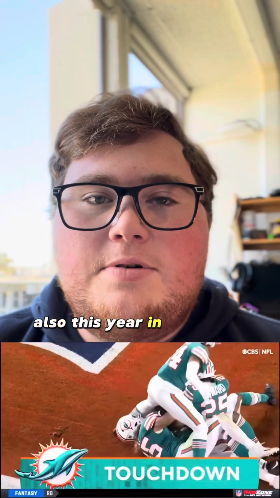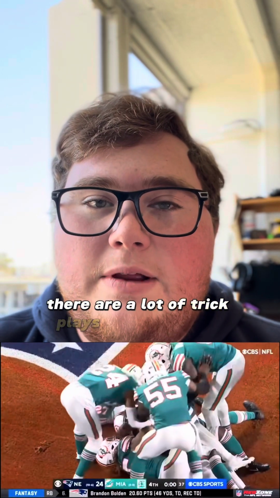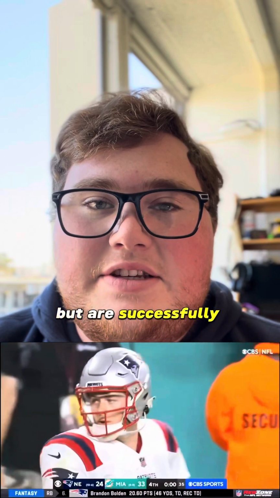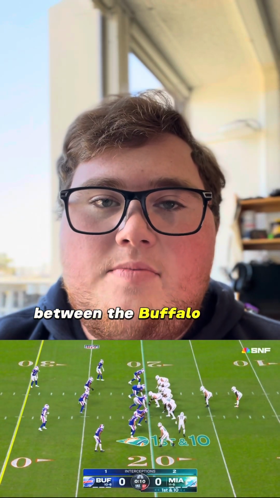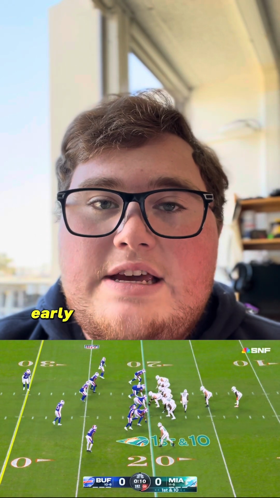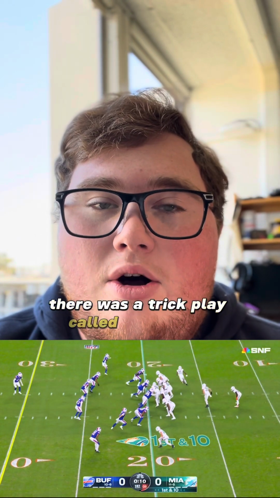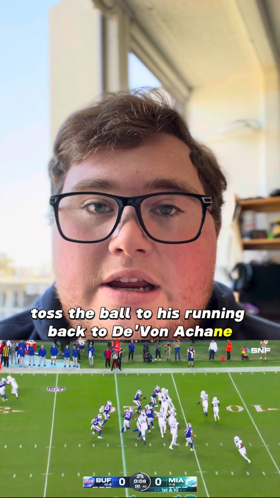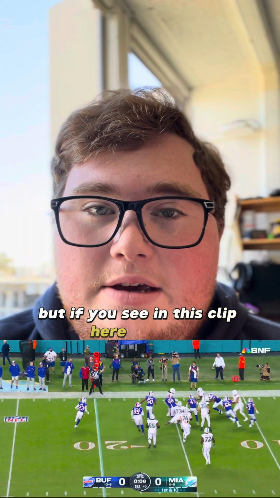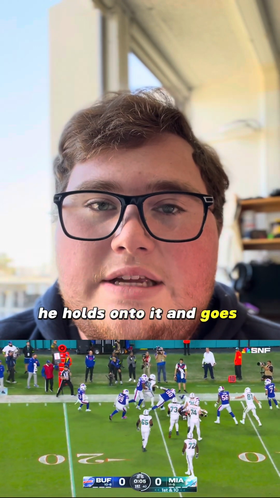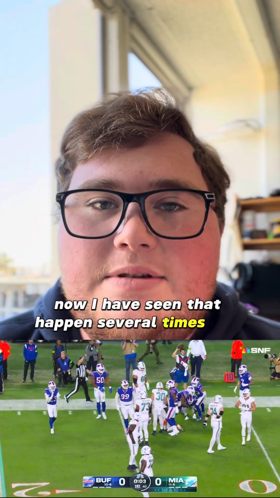Also, this year in particular, there are a lot of trick plays that are being attempted but are successfully snuffed out by the defense. For example, in last night's game between the Buffalo Bills and the Miami Dolphins, early in the second quarter, there was a trick play called where Tua Tagovailoa tossed the ball to his running back Devon Achane, and he was going to throw the ball down the field. But if you see in this clip here, instead he holds onto it and goes down for a tackle for loss. Now, I have seen that happen several times this season.